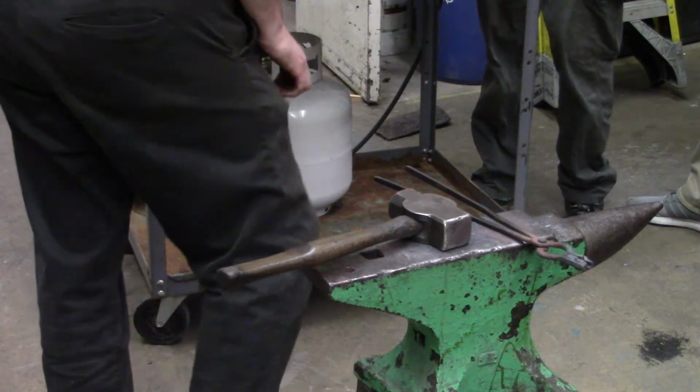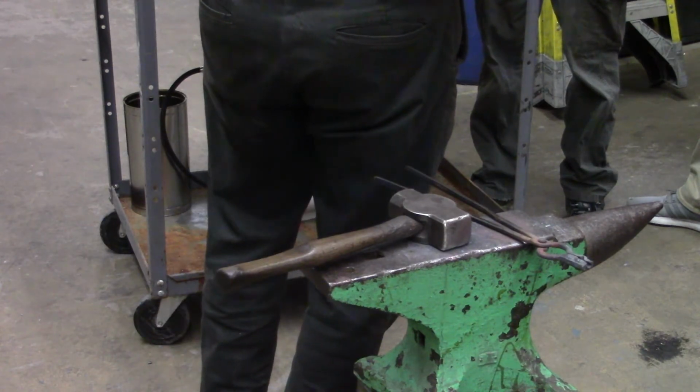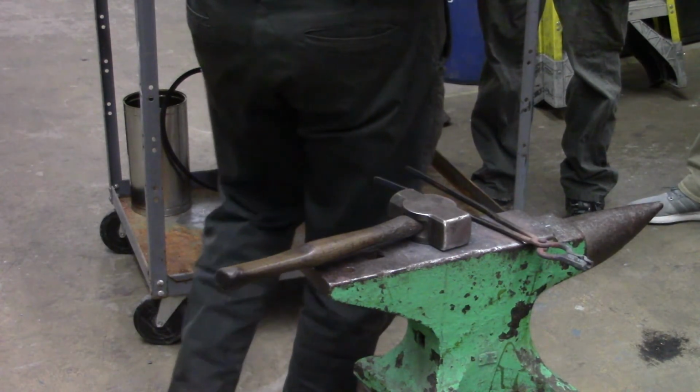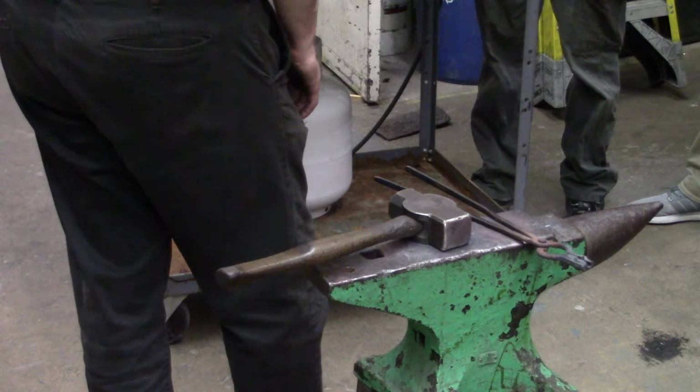It's not a real thick knife still. The metal's not going to get a lot of weight. It'll be a little bit thick. That's fine.